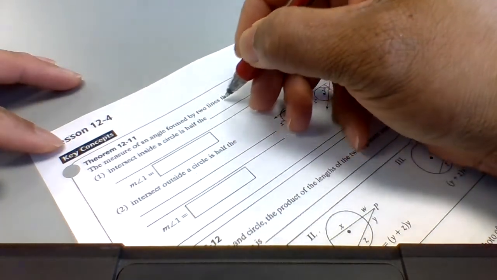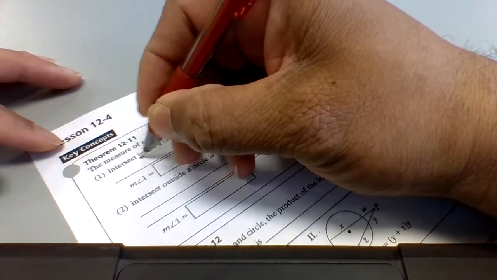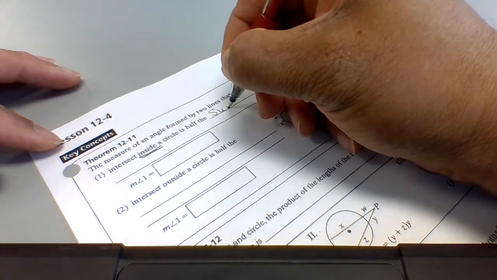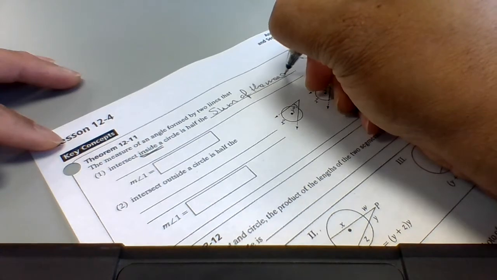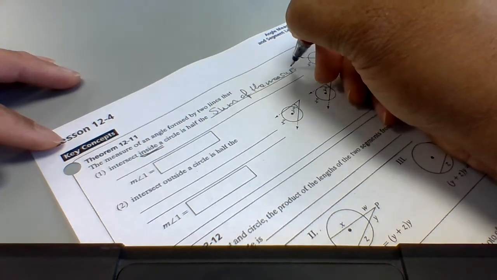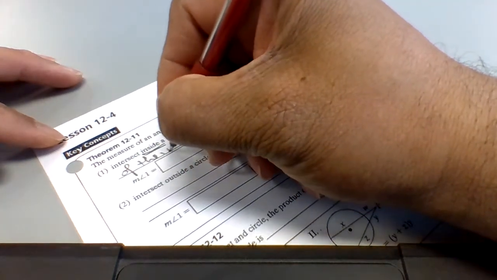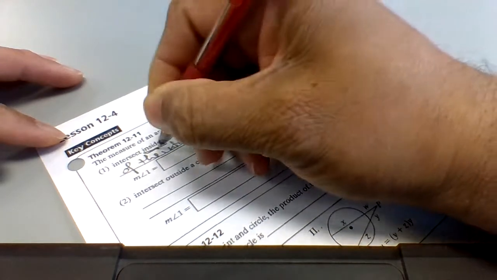The measure of an angle formed by two lines that intersect inside a circle is half the sum of the measure of the intersecting arcs.